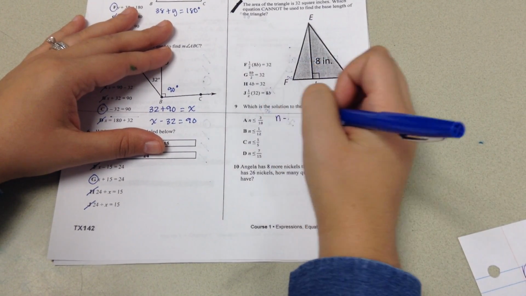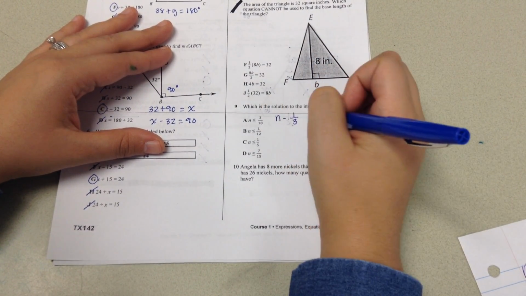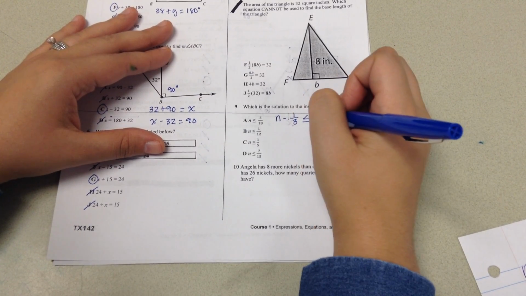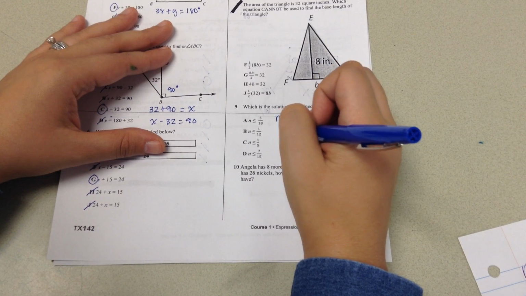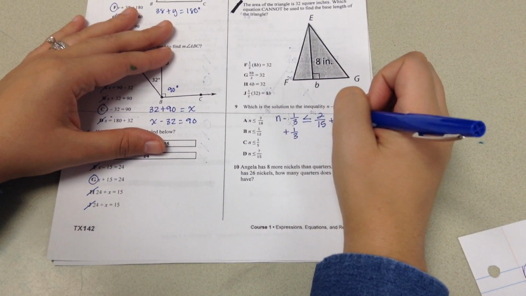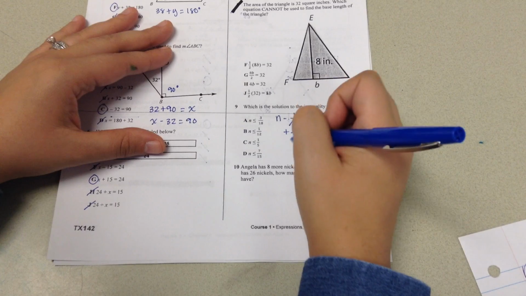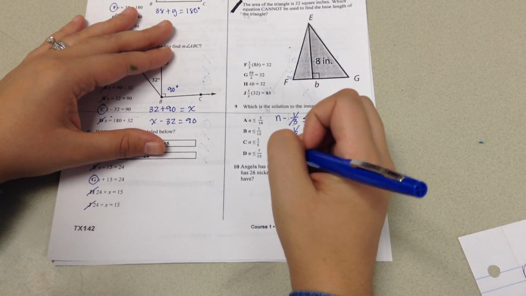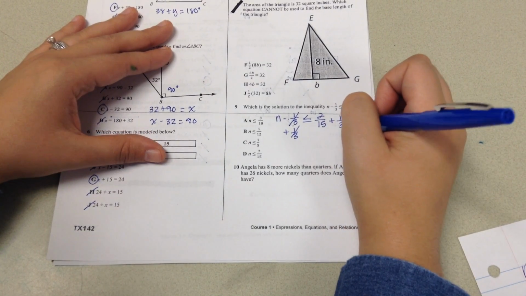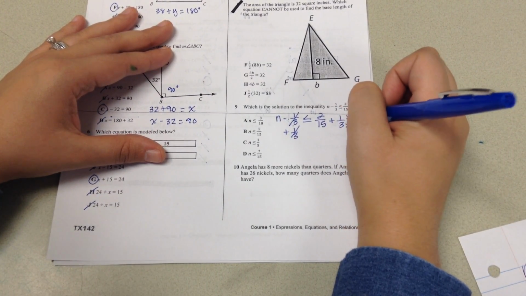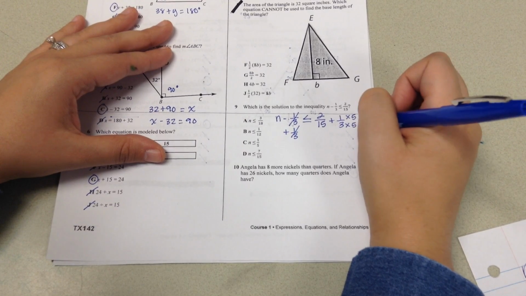So if we have n minus 1/3 is less than or equal to 2 over 15. So I'm going to do plus 1/3 plus 1/3. So this is gone. So if I have common denominator, so I need to multiply times 5. So I get 5 over 15.